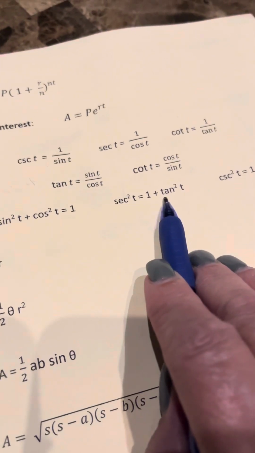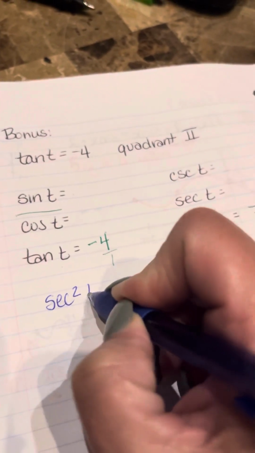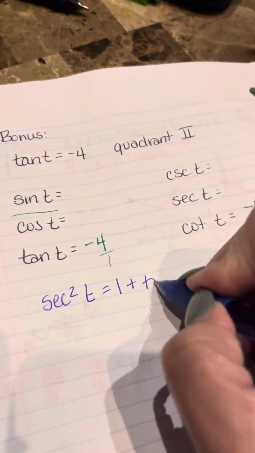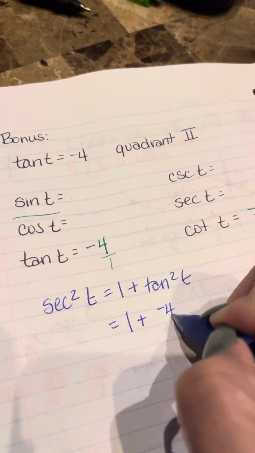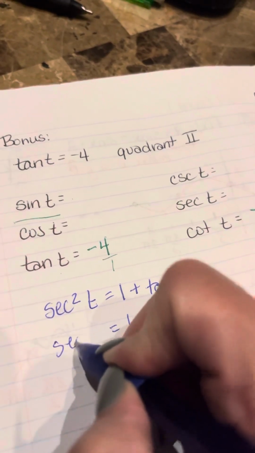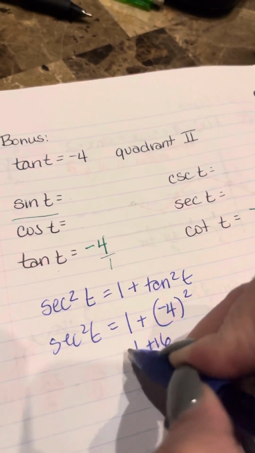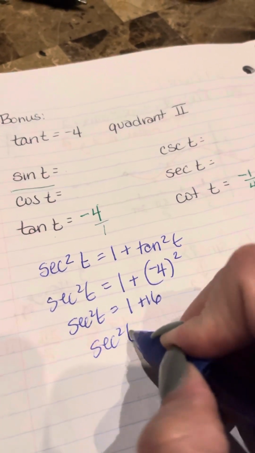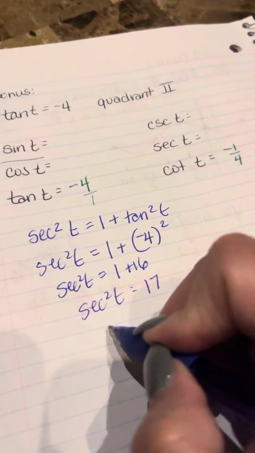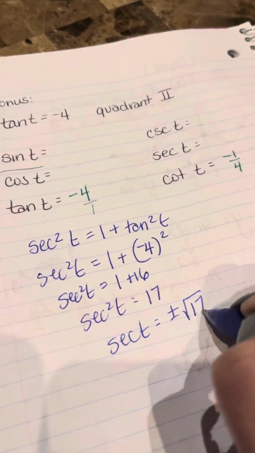So I decided to use this one. Secant squared equals 1 plus tangent squared. So I plug in negative 4 and square it. 4 squared is 16. So we have secant squared equals 17. Take the square root, plus or minus the square root of 17.